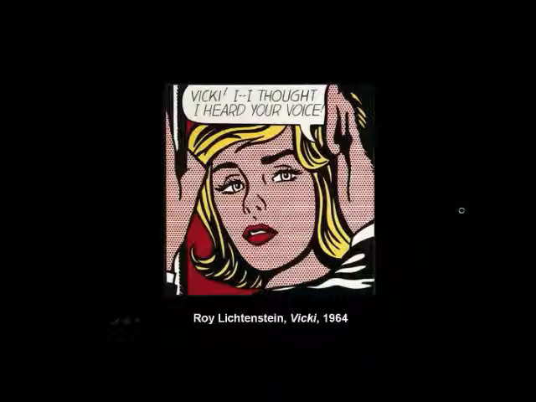This one's called Vicky, and I'm not sure about the characters in this, but what's interesting is the texture with all the dots. It's almost like pointillism, which is a style of art, where the dots are just repetitive to create the skin tone in these characters. And it reads, "Vicky, I thought I heard your voice." So maybe Vicky's been spying on him, or maybe perhaps this is Brad. Who knows?